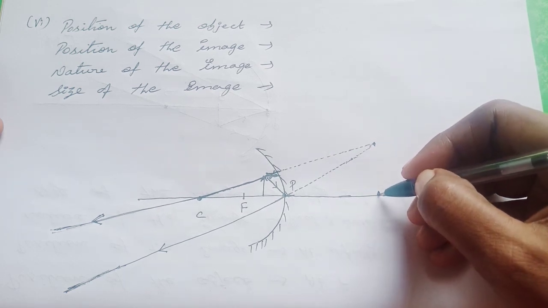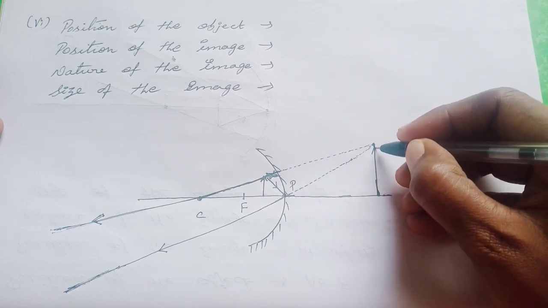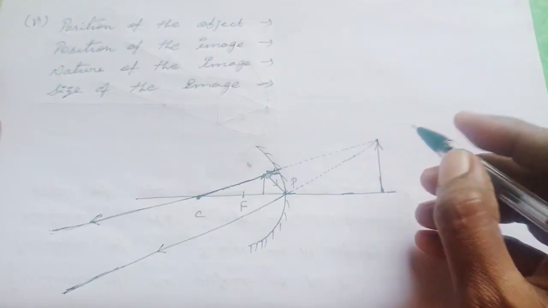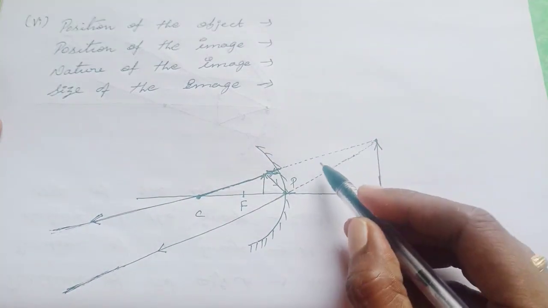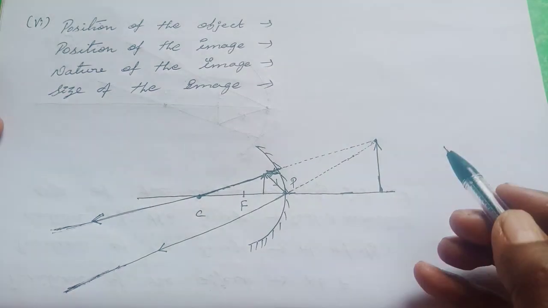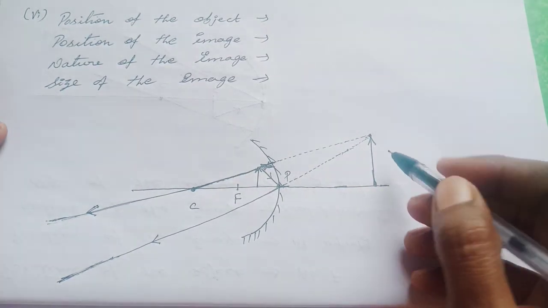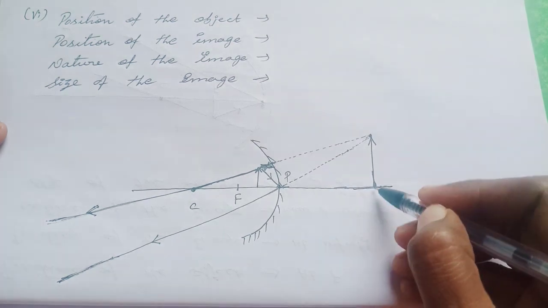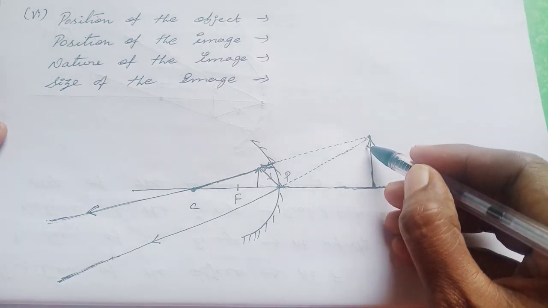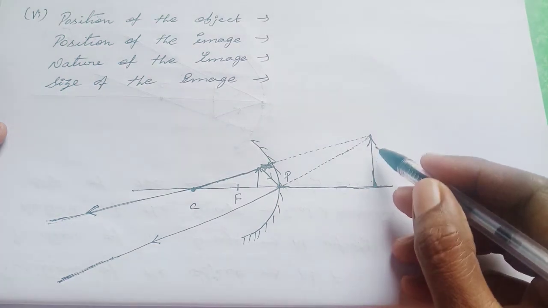Okay, and also the image is formed just above the principal axis, so you can represent it by the upward arrow mark itself. Listen, these are the two reflected rays, and the extensions of the two reflected rays meet at a point. That is the point where the image is formed, and you can notice that the image is formed just above the principal axis. This is the principal axis. So the image is formed above the principal axis and we can represent it by the upward arrow mark. Okay, so this is the position of the image.